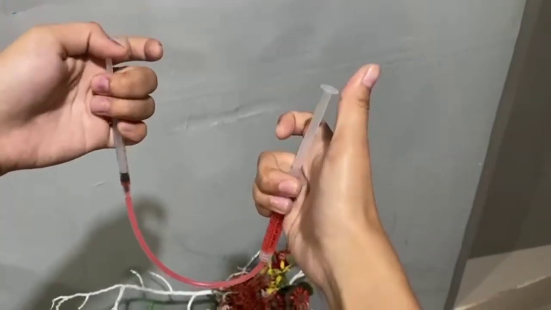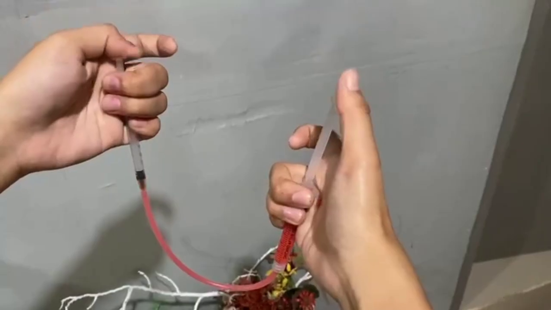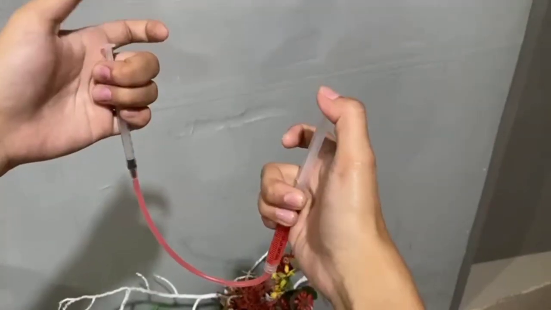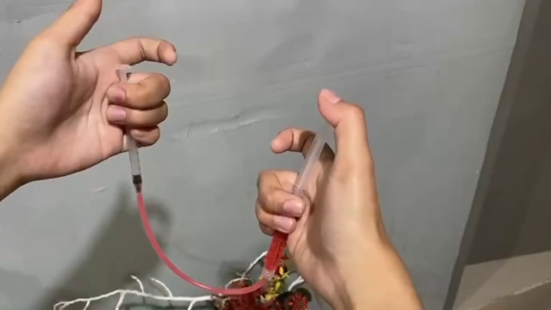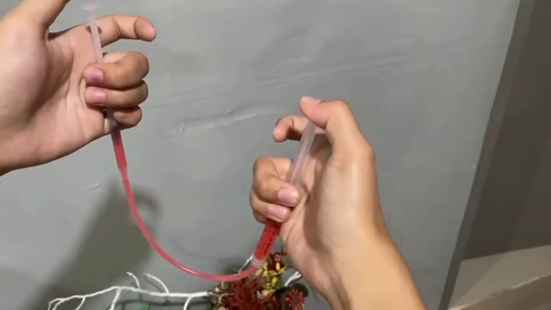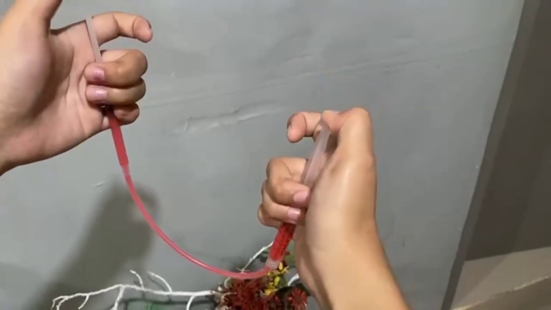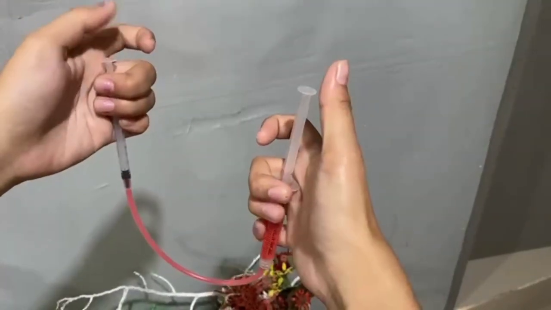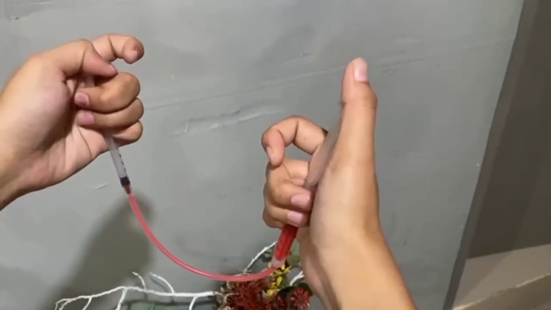The procedure is to connect the syringes with the tube and fill them with water. Now, if you push on the smaller syringe, you'll see the larger syringe move. This shows how pressure is transmitted through the fluid.